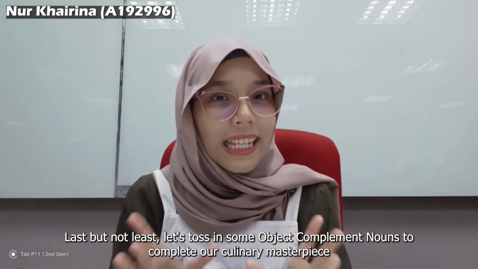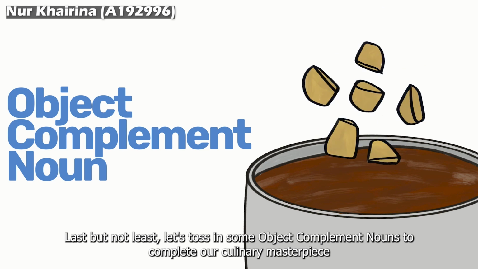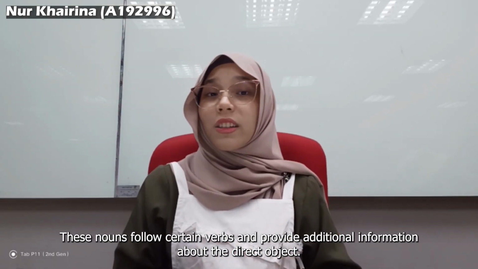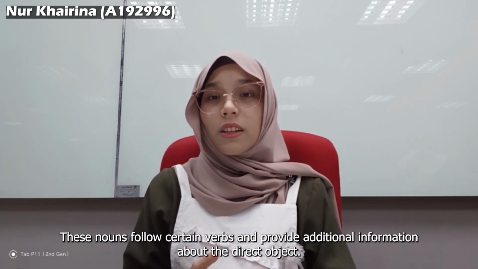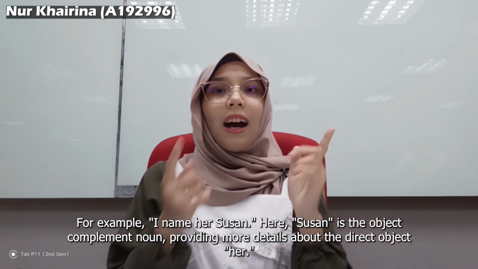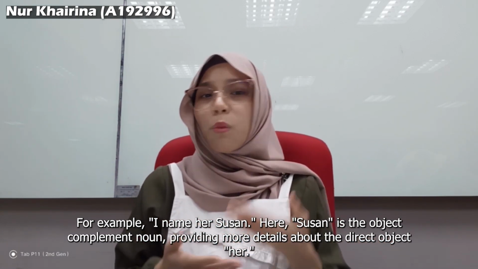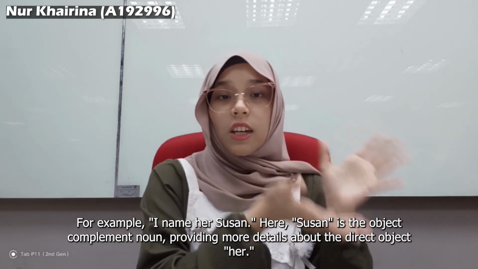Okay, last but not least, let's toss in some object complementing nouns to complete our culinary masterpiece. This noun follows certain verbs and provides additional information about the direct object. For example, "I name her Susan." Here, Susan is the object complementing noun, providing more details about the object, which is her.